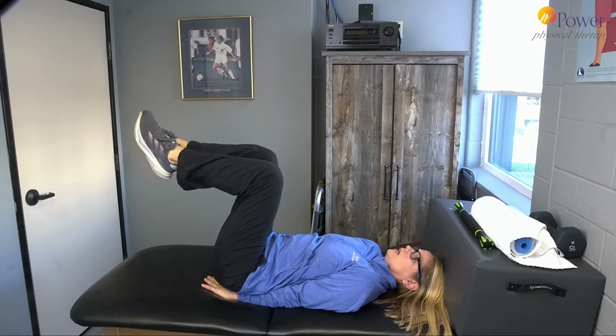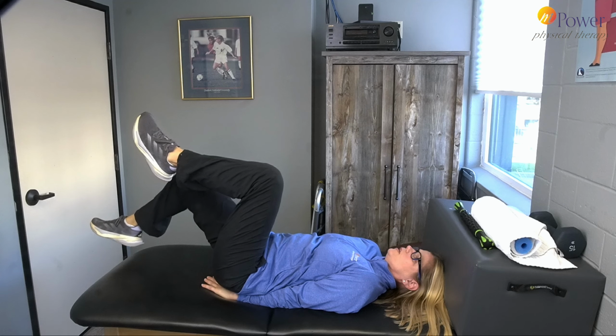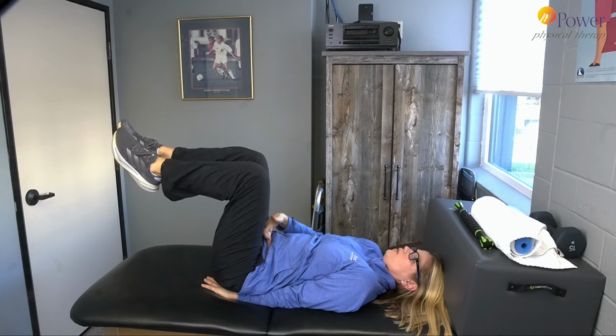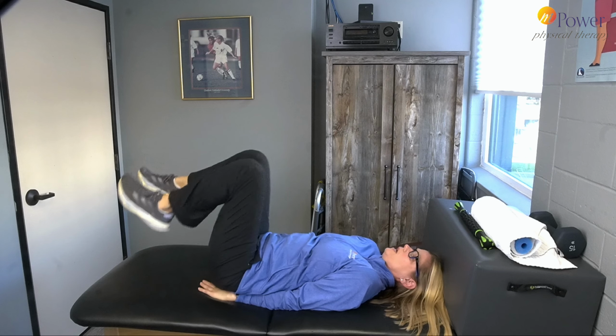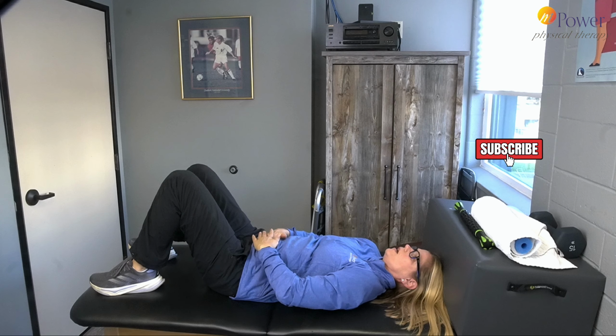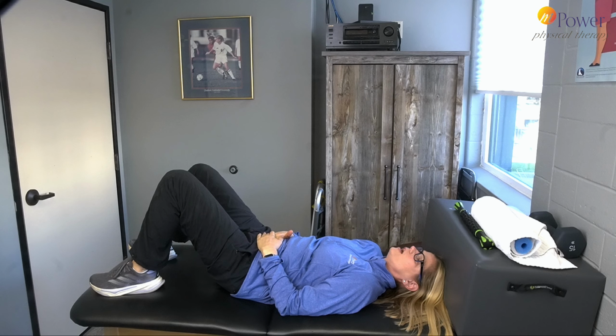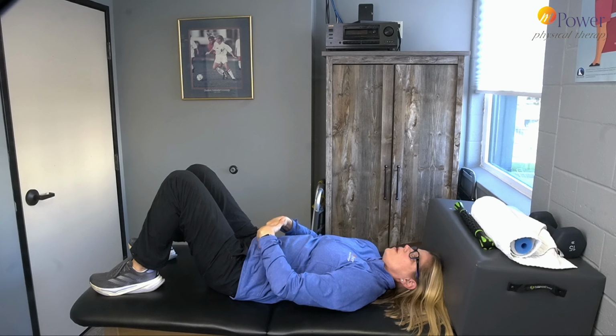Do the same thing on the other side. You're just eccentrically loading that lower part of the abdominal muscles, and you want to feel it in through here. So when you go in, you want to bring that belly button down and in to feel it, not like you're forcing your hips into flexion. You're just drawing the belly button in.